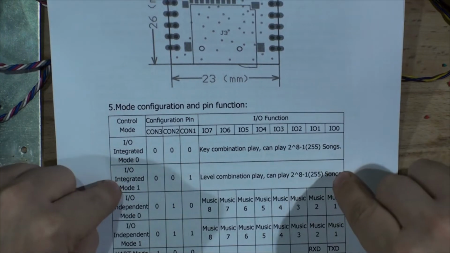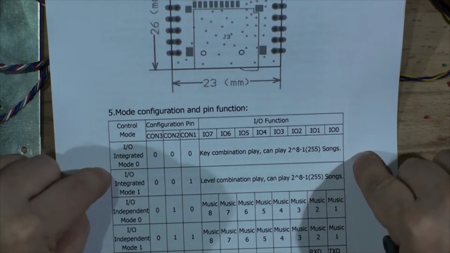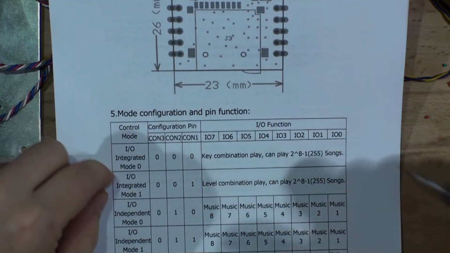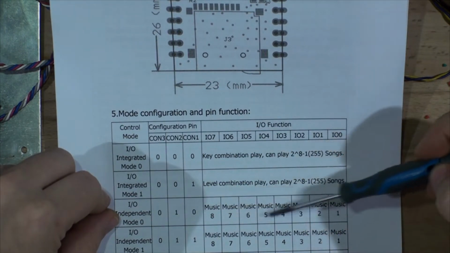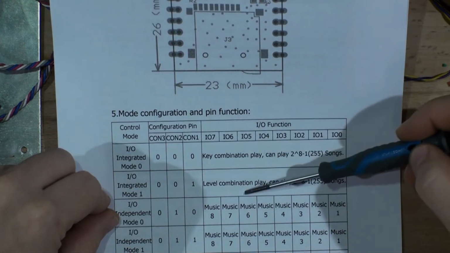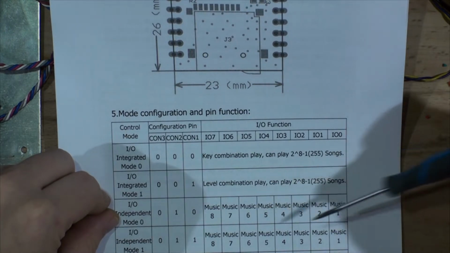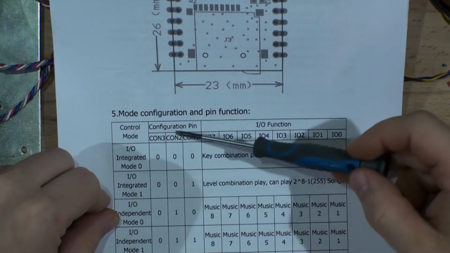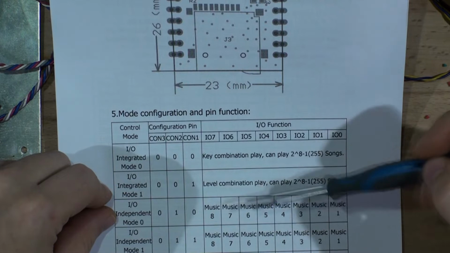In the second mode, if you press and hold it, it'll be playing until you let go. If you let go, it'll stop. And then if you press again, it'll start playing from the beginning. This one can only play 8 soundtracks. This one can be multiplexed to play up to 255 songs. This one can only play 8 songs. And again, for that, you just connect pin 2 to 3.3 volts, and the other ones you connect to ground through a 10K resistor.